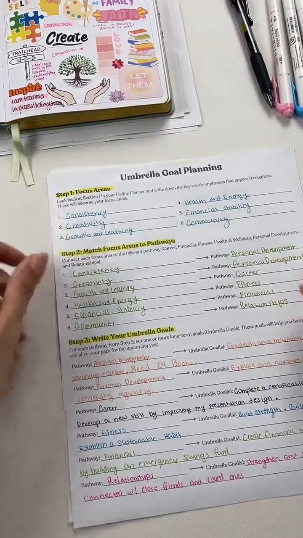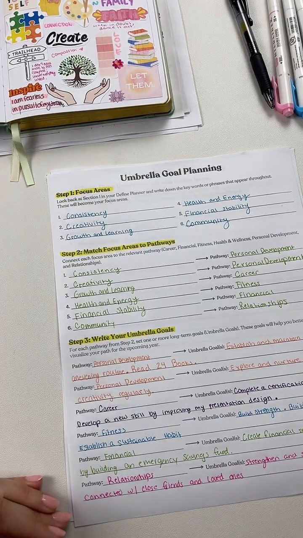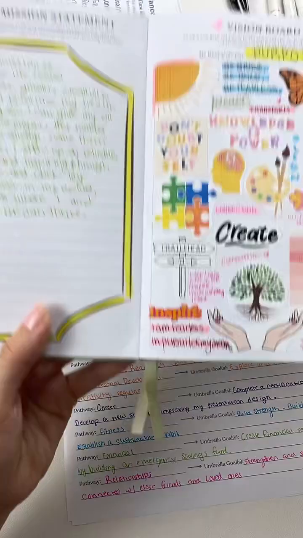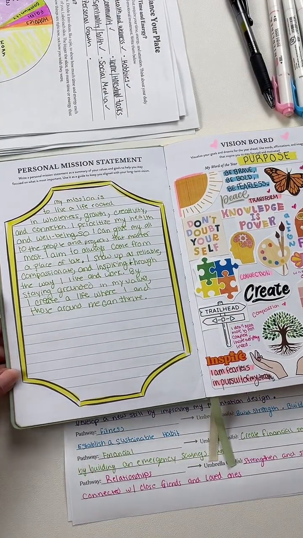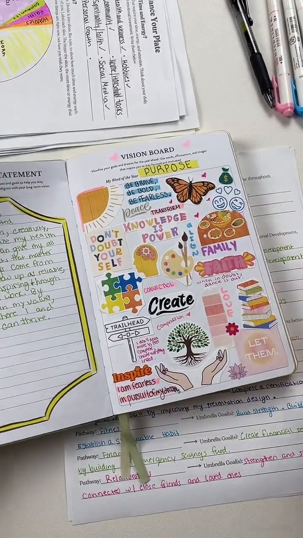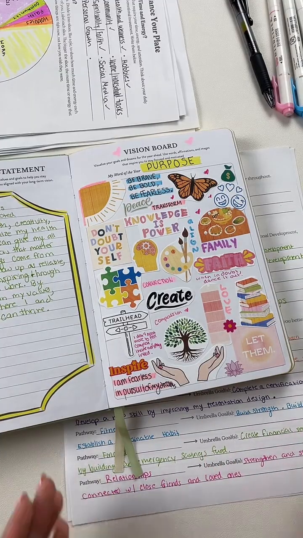Amazing. So you see how we have set up our umbrella goals by really taking everything we did in section 1 and just highlighting the key areas, those key focus areas, turning them into our pathways, and then being able to set up a long-term goal that we can work on throughout a monthly and weekly basis.